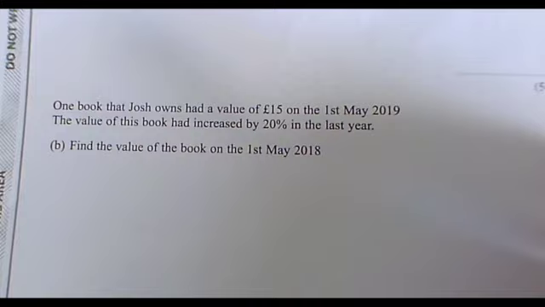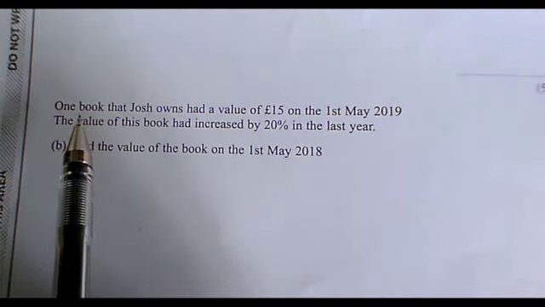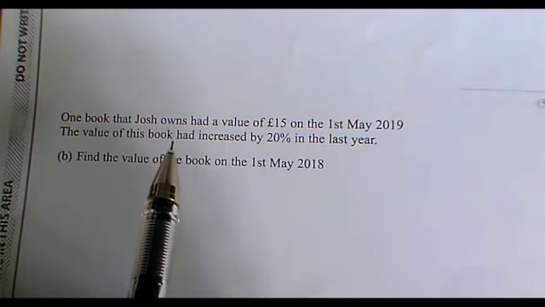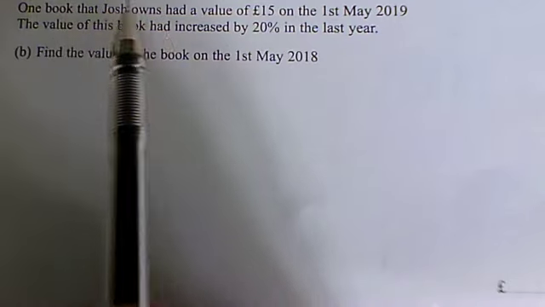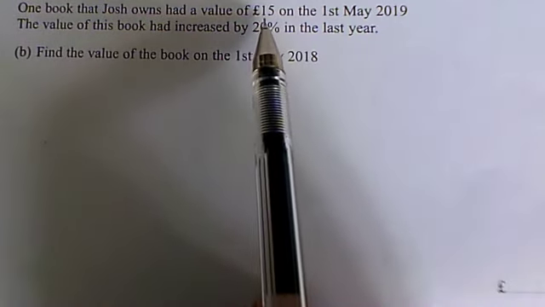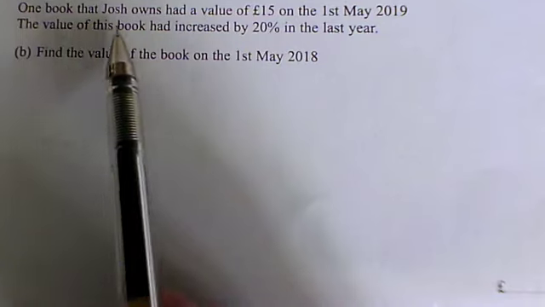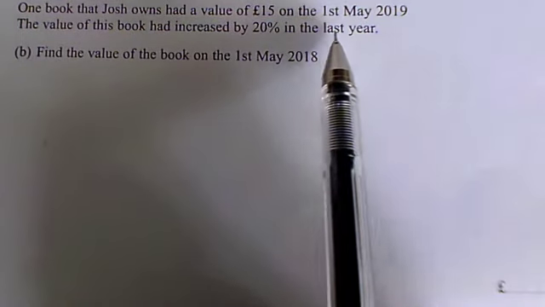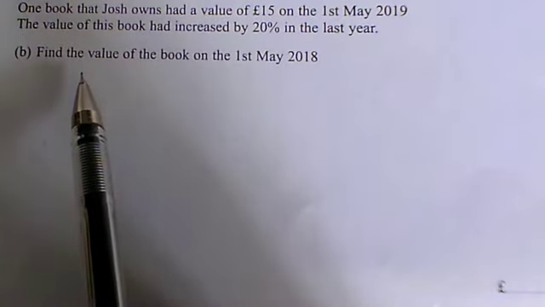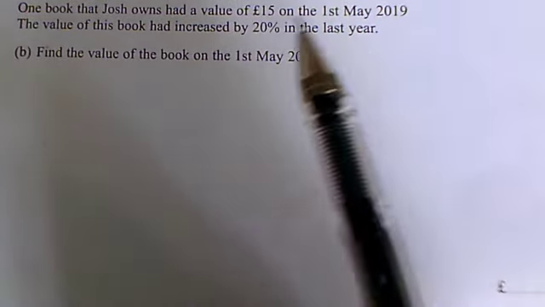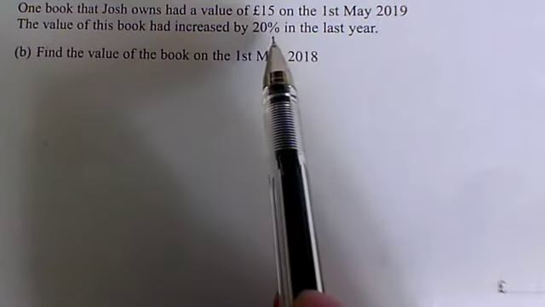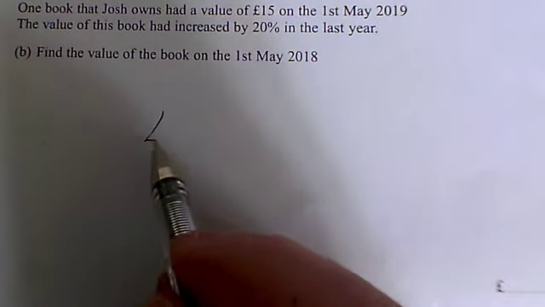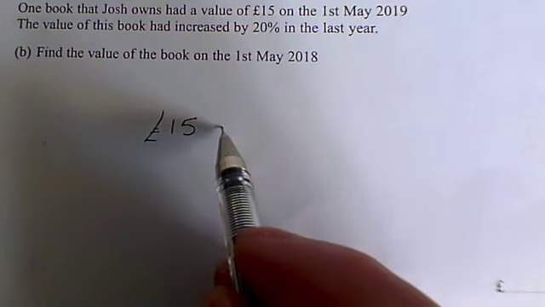Okay, now let's read question B. Okay, so we want to know how much the book cost in 2018, so 1 year before this date, and that represents £15, 120%, doesn't it? Because we're going back in time. So £15 is the same as 120%.